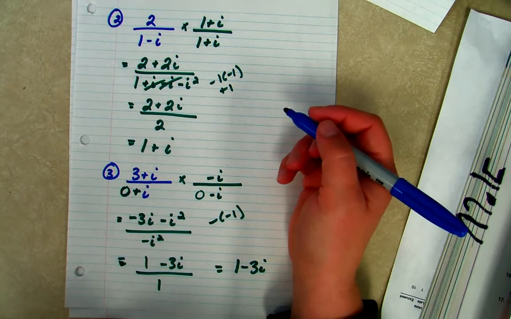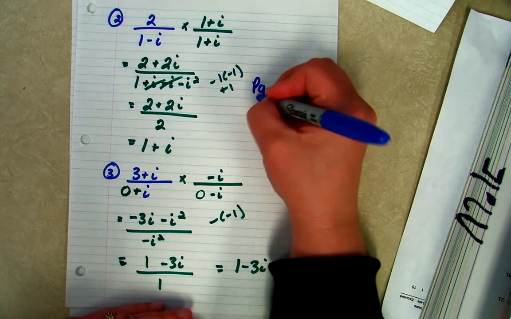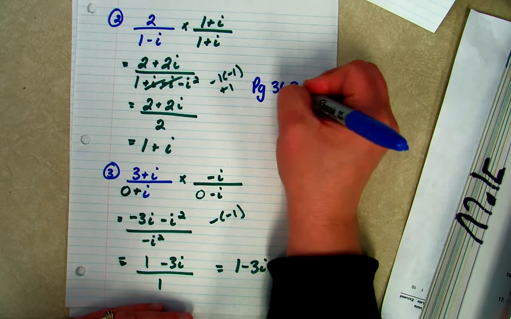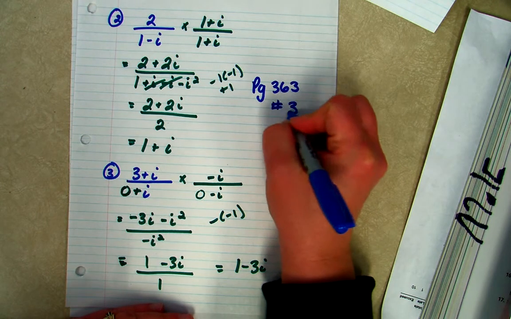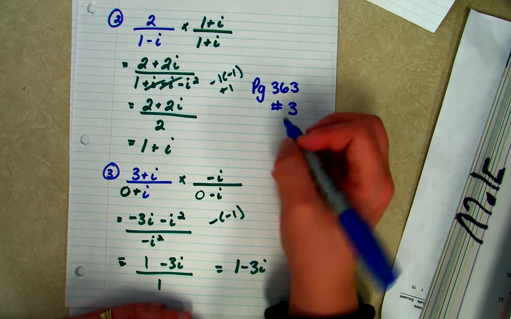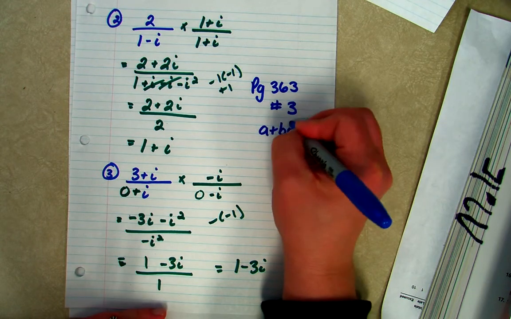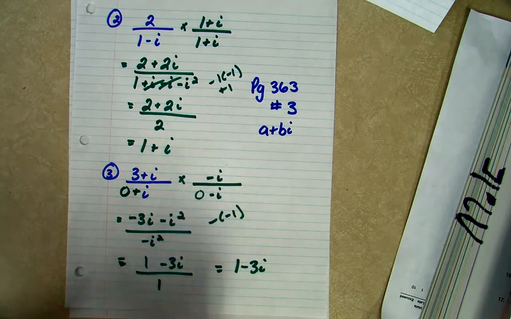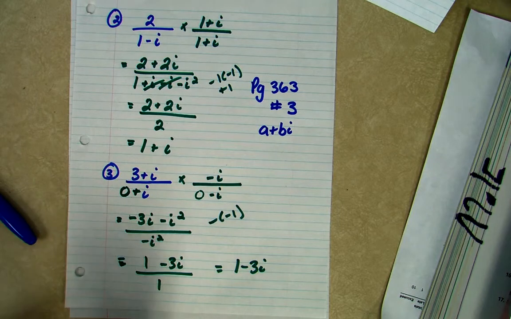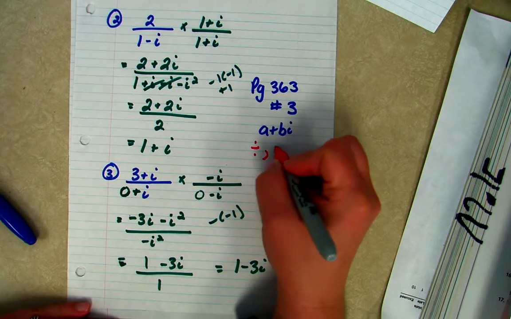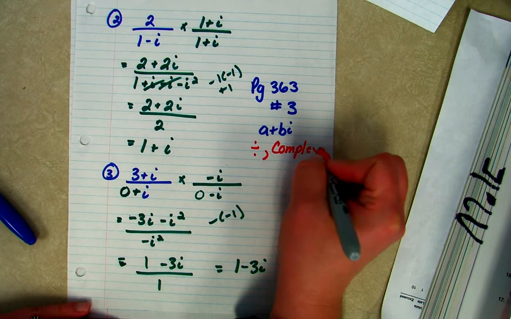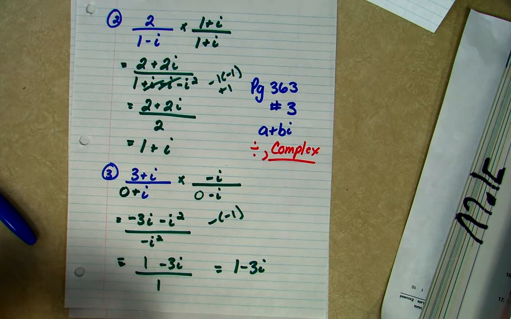So what I would like you to do is on page 363, do question number 3. It says write your answers in the form a plus bi. That's just another way of saying do the division, and then your answer should look like a complex number when you're done.